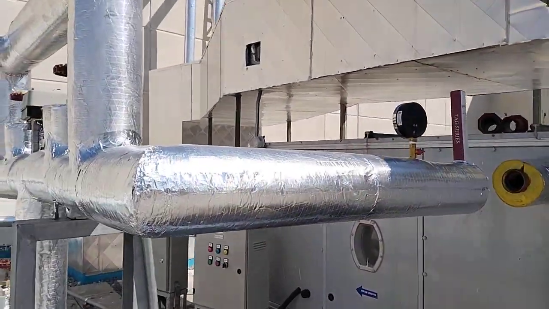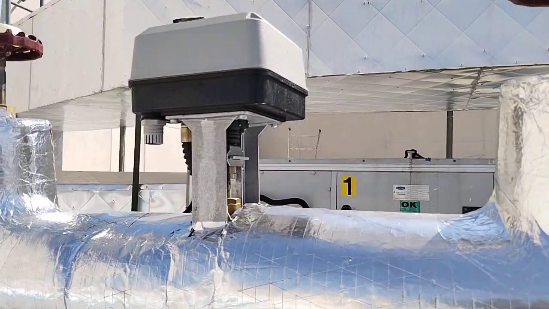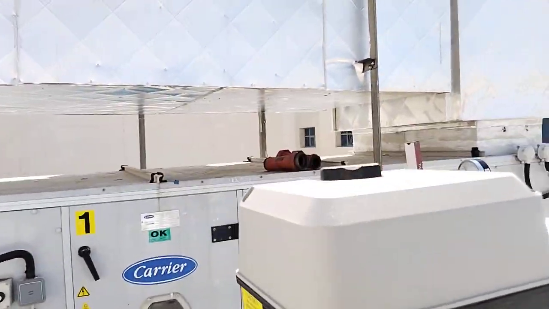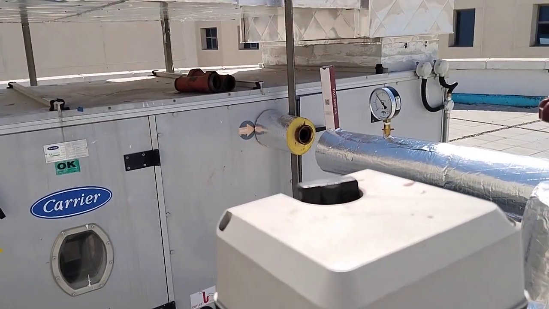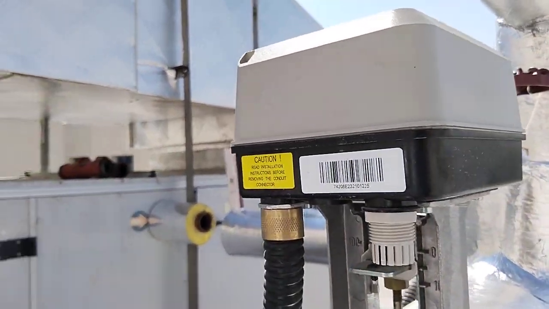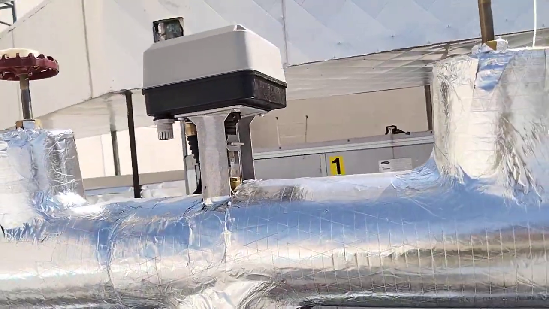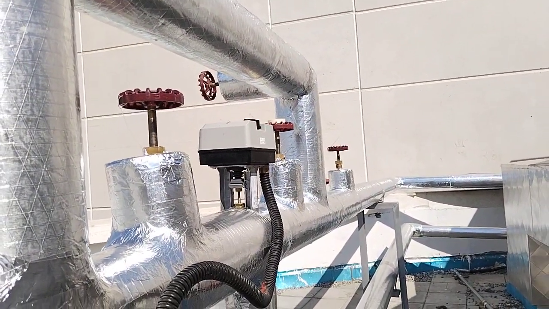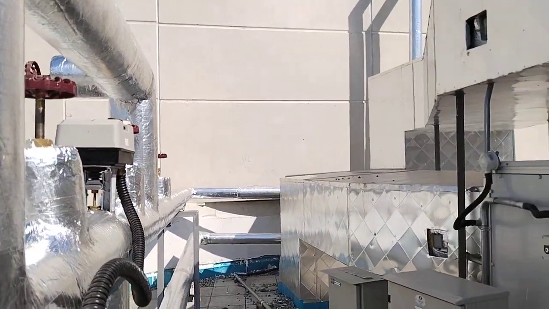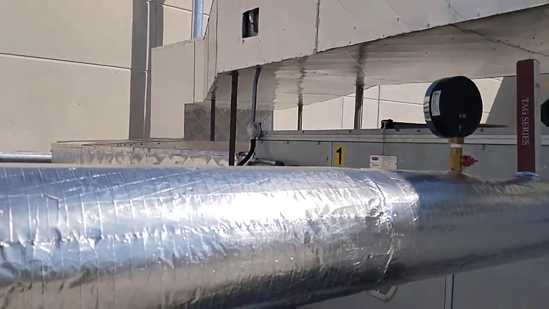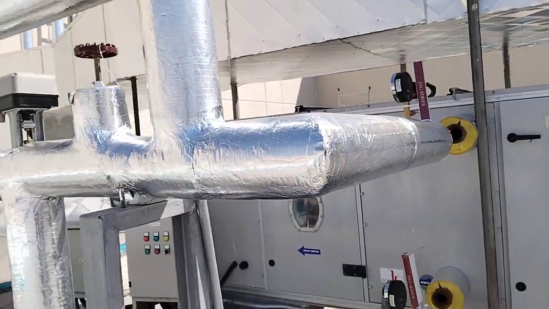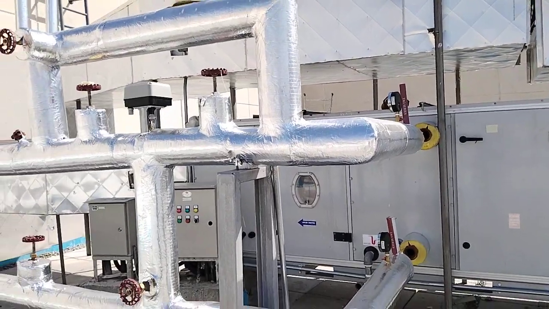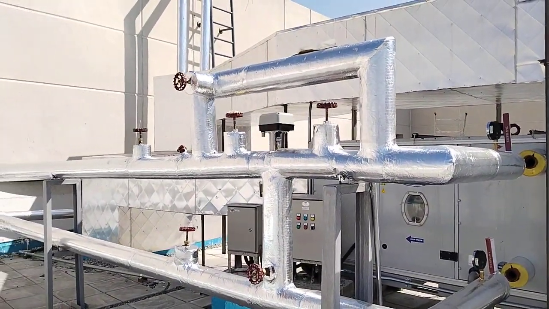Also, one more device is installed. This is called the cooling valve actuator. You can see this. So these are the field devices which are used for controlling and monitoring. These are actually connected to the BMS system, which is the building management system, where we can see and calibrate according to our requirement.